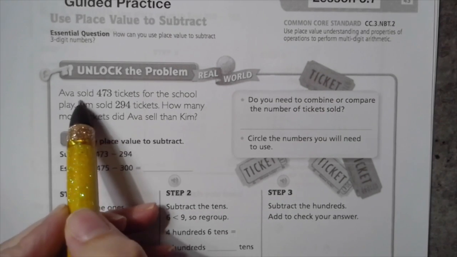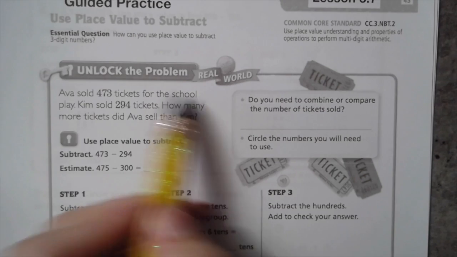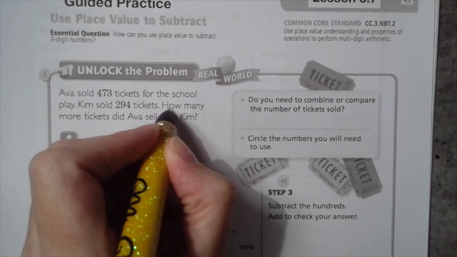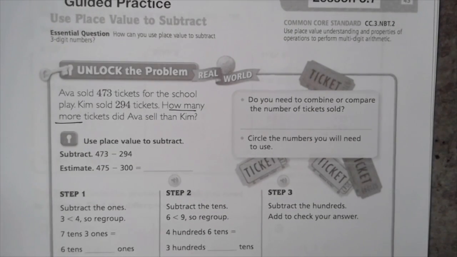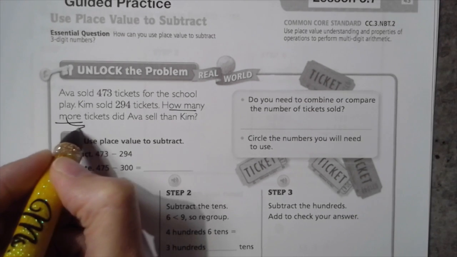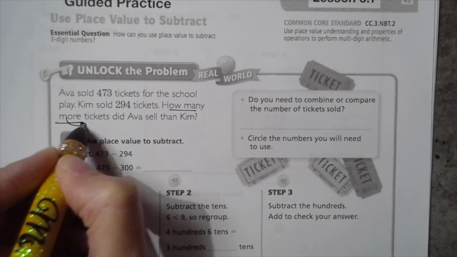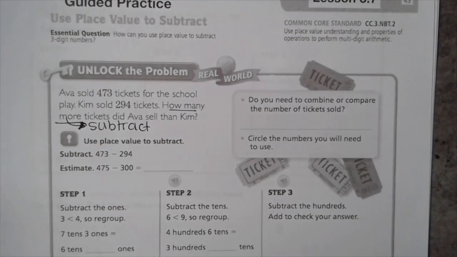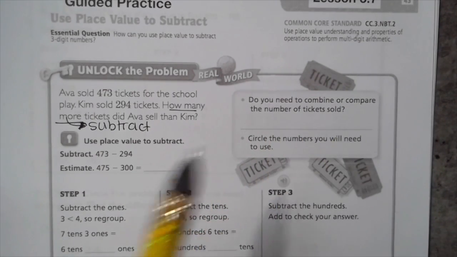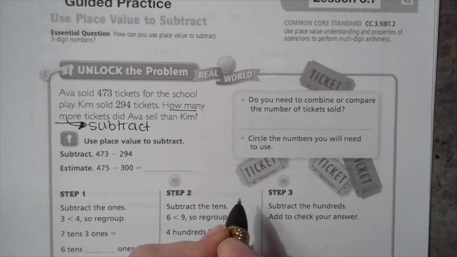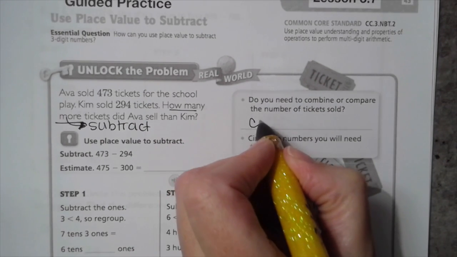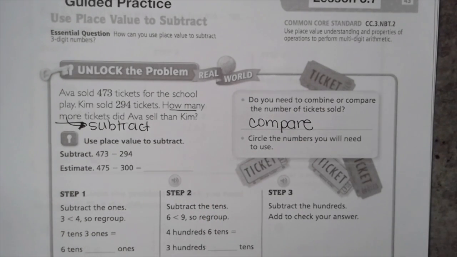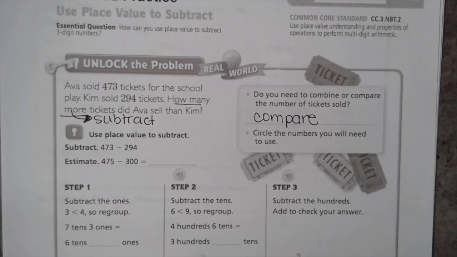Track along with me, put your finger on Ava. Now track. Ava sold 473 tickets for the school play. Kim sold 294 tickets. How many more tickets did Ava sell than Kim? Okay, now how many more tells me to do what? Subtract. Okay, so do we need to combine or compare the number of tickets sold? Right, we need to compare. We're not putting them together. We want to find out who has more. Okay, circle the numbers you'll need to use.